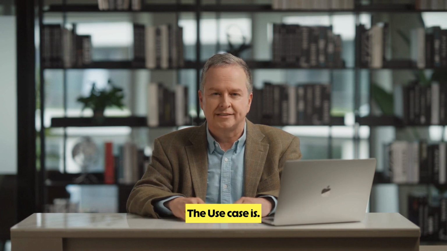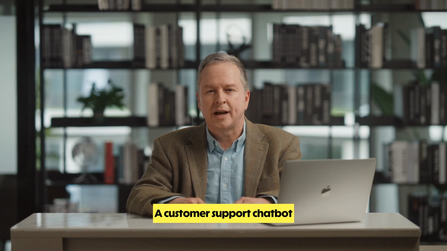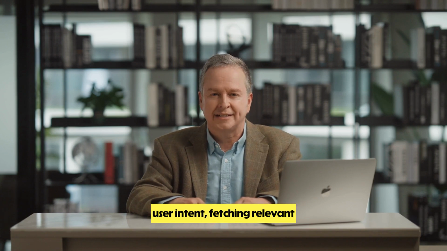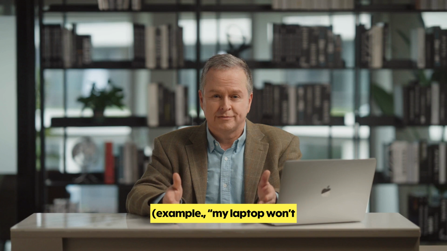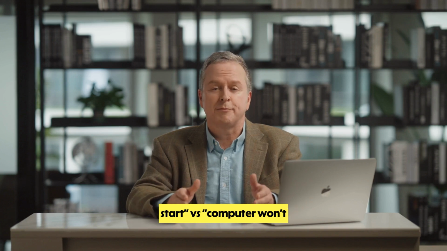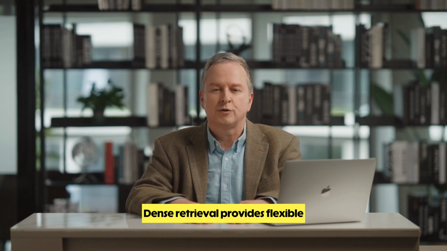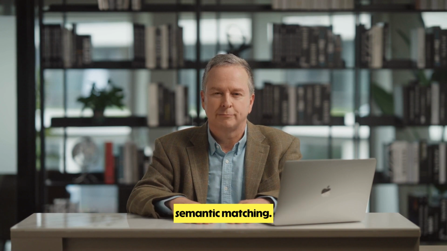The use case is a customer support chatbot that needs to understand user intent, fetching relevant troubleshooting guides even if customers phrase problems differently. Example, my laptop won't start versus computer won't boot. Dense retrieval provides flexible semantic matching.